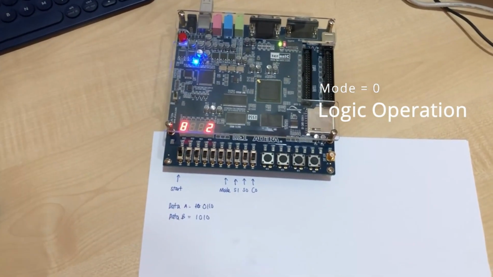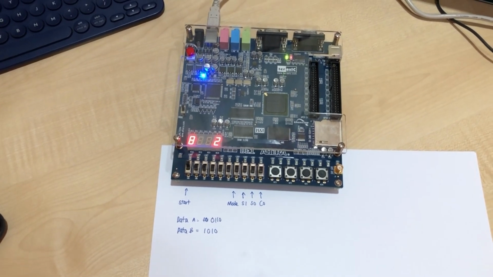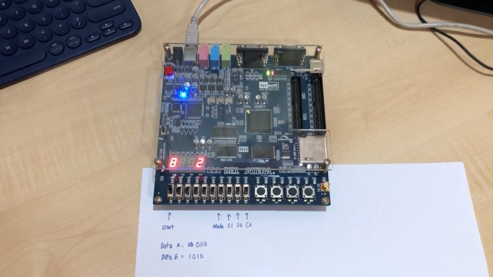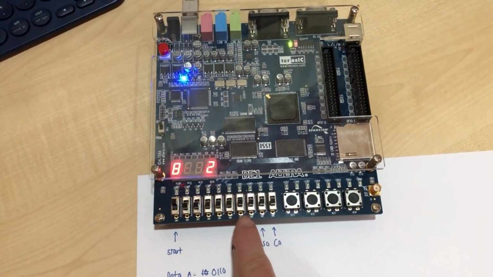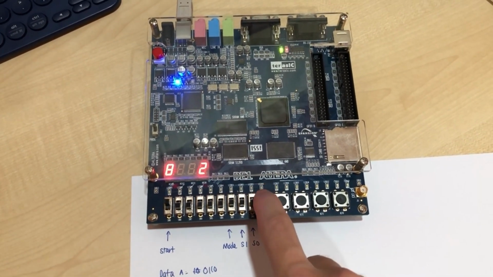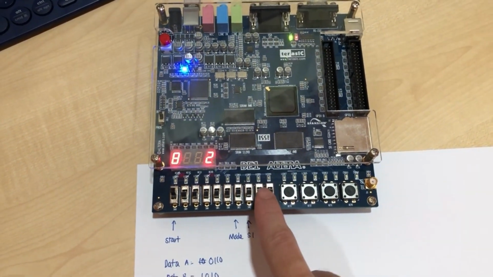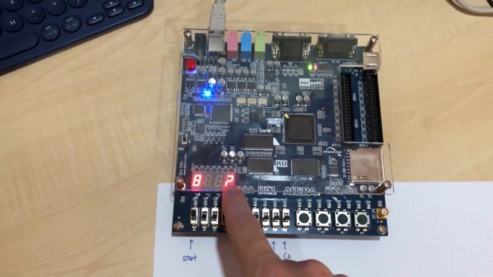Now I will demonstrate mode 0, and it has 4 functions. The 4 functions are the logic operations. So the mode is 0, and this one is NOT K. For the 4 functions, C0 is NOT K. So the first one, 0, 0, 0 is 0, which is 2. The result is 2.